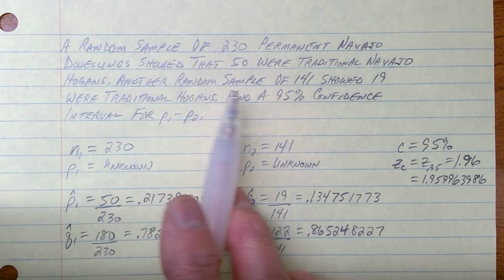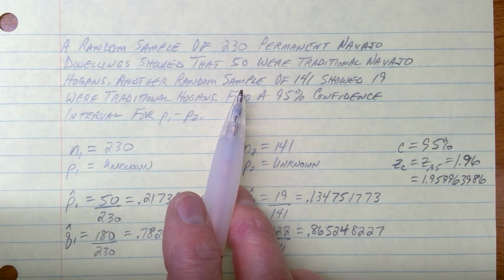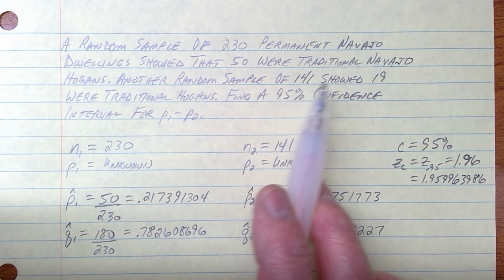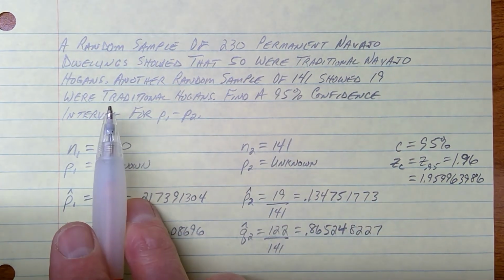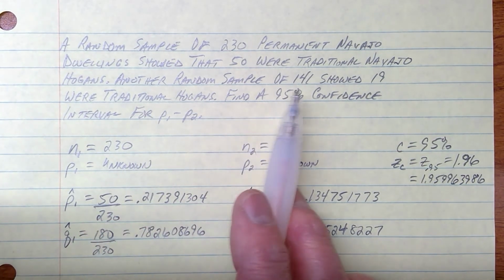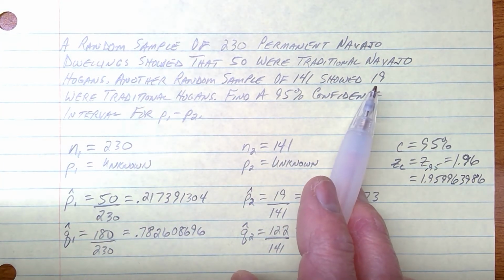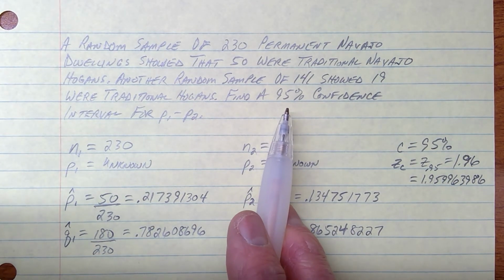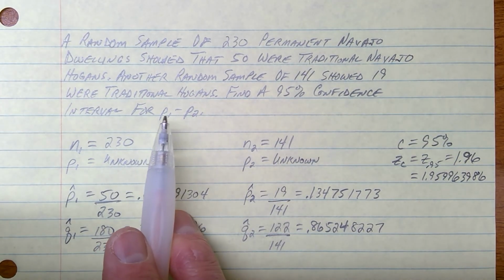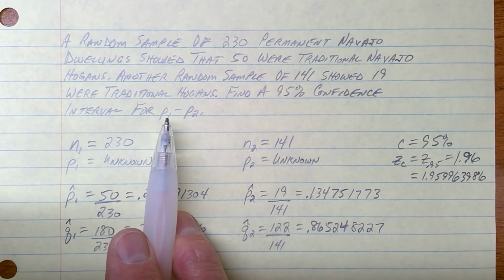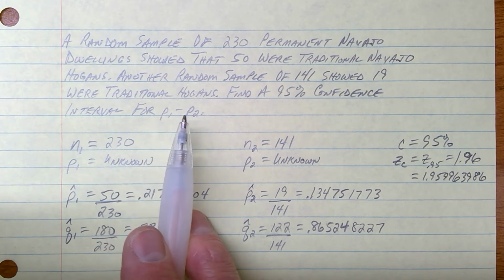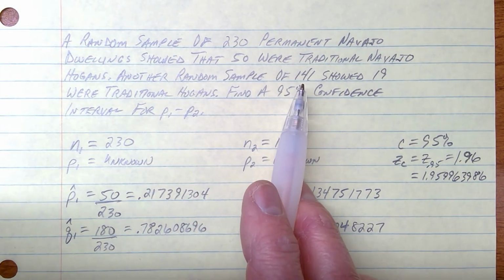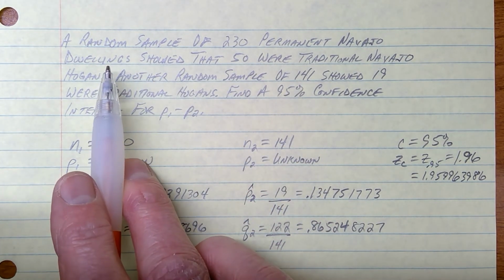Right? Another sample, different group, different area, different state, whatever. They measured 141 houses, and it showed that 19 of those were traditional. So this is group 2. That's going to be P hat 2, 19 out of 141. And find a 95% confidence interval for the difference between the true proportions. Remember, we don't know the true proportions. We only measured 230 and 141. That's not all the Navajo houses in the world.